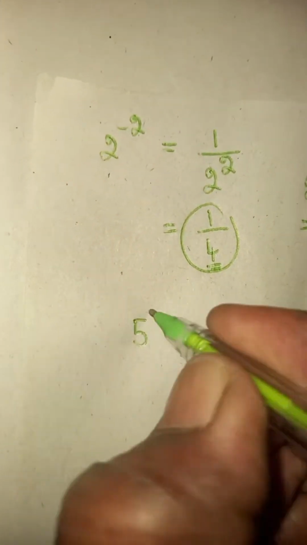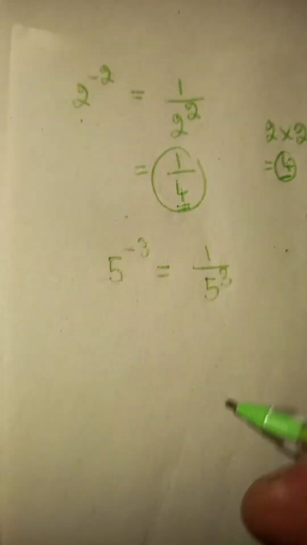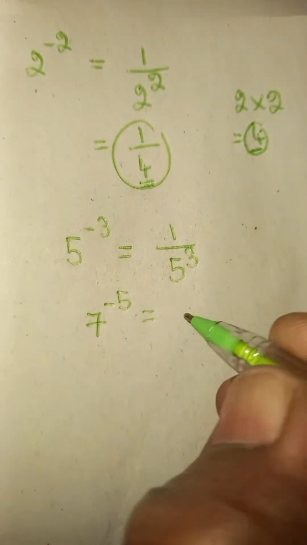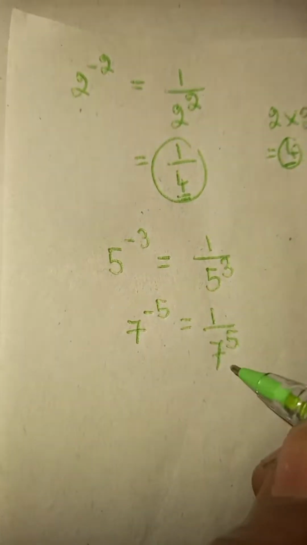In the same way, they are even giving 5 power of minus 3. You can write it as 1 by 5 cube. In the same way, they have even given 7 power of minus 5, which you can make positive by taking the 7 power of 5 downwards, so the power becomes positive.